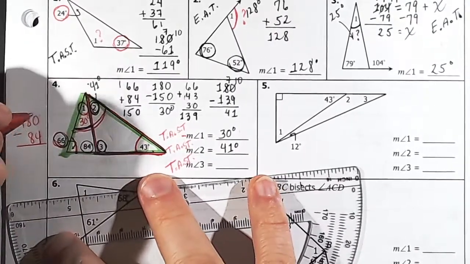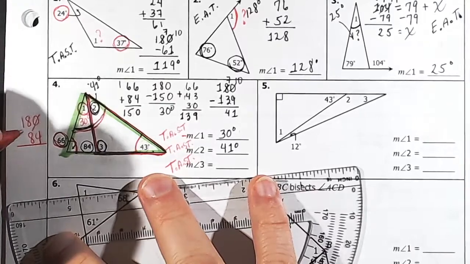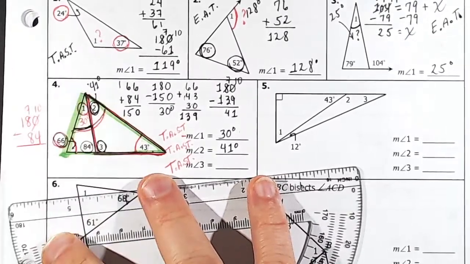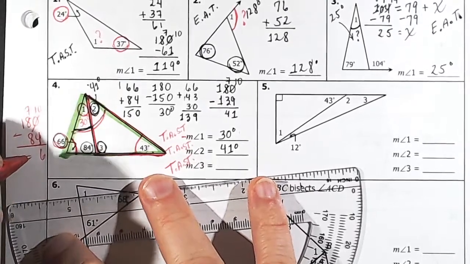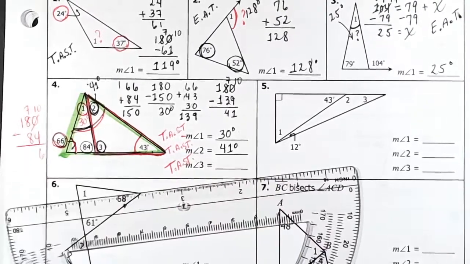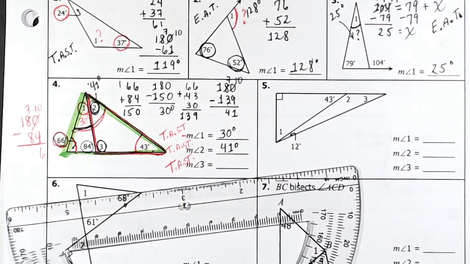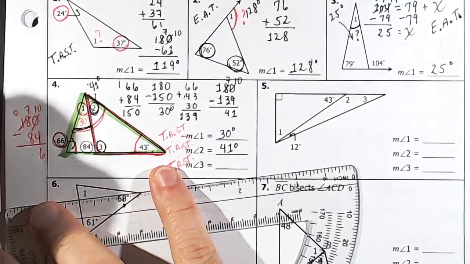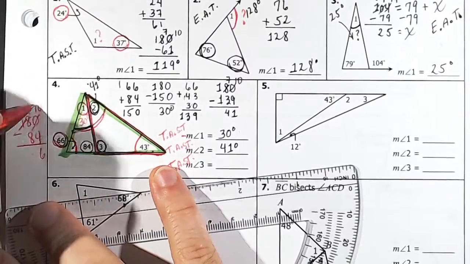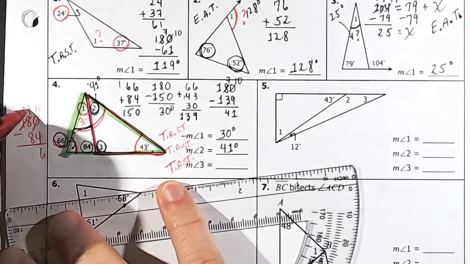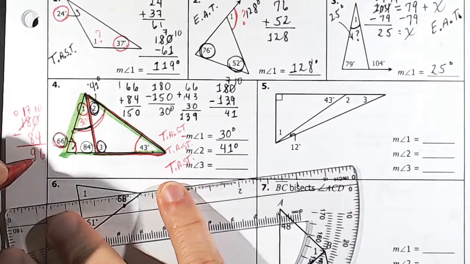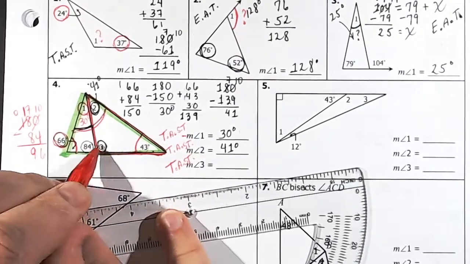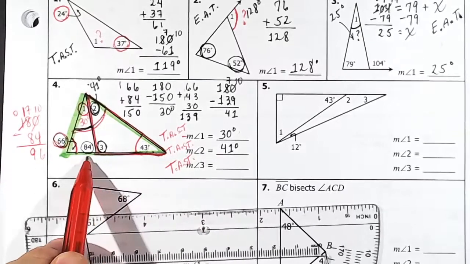180 minus 84. So we're going to take away that 0, take this, turn it into a 7, turn that 0 into a 10. 10 minus 4 is 6, 7 minus, well, I can't do that, because now I've messed up. I have to borrow from the 1 as well. Turn this into a 0, turn this into a 17, and this into a 10. Okay. 17 minus 8, that's 9. So this should be, 3 should be 96. All right? Angle 3 is 96. That's on that linear pair thing.